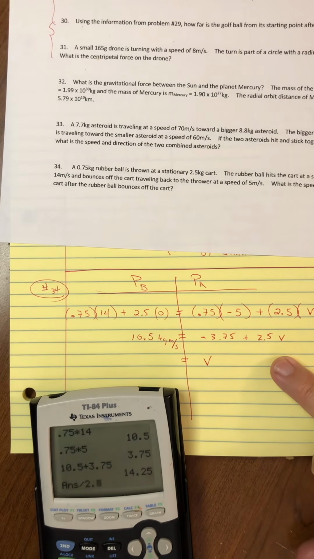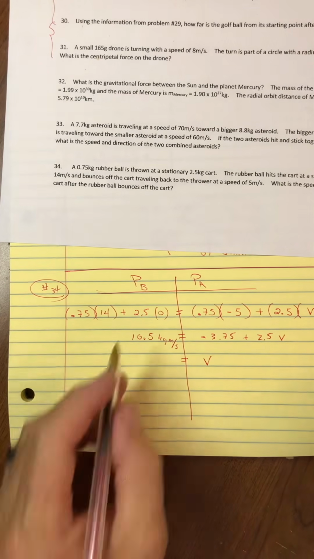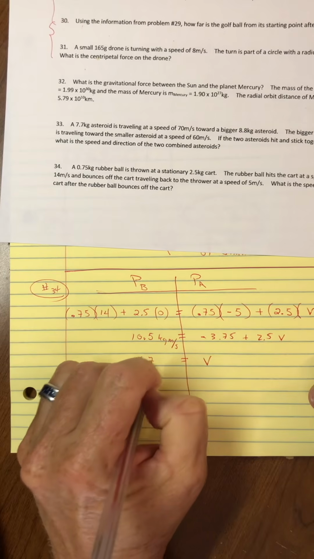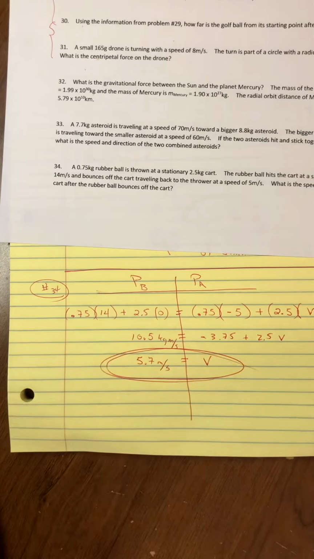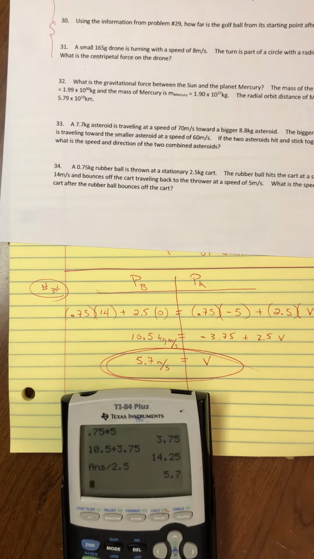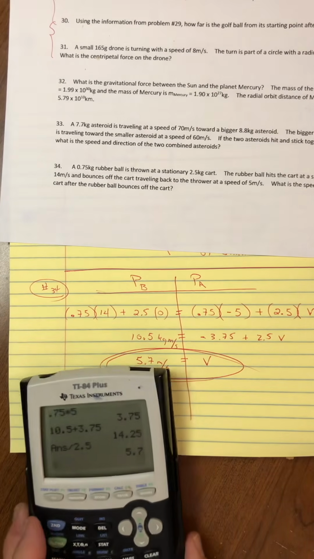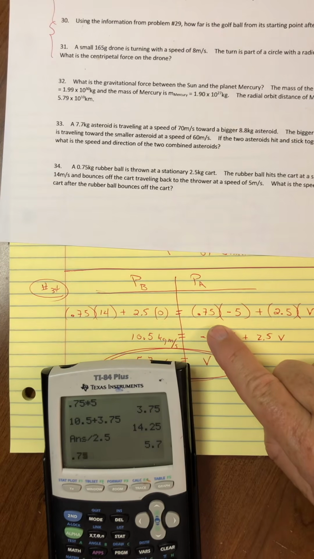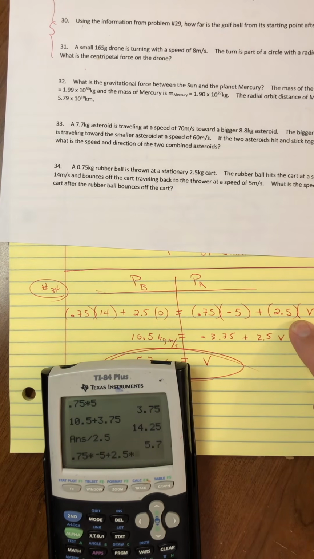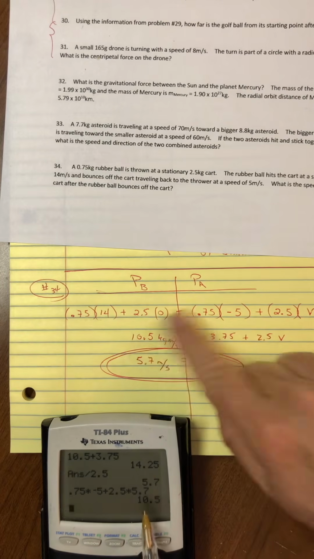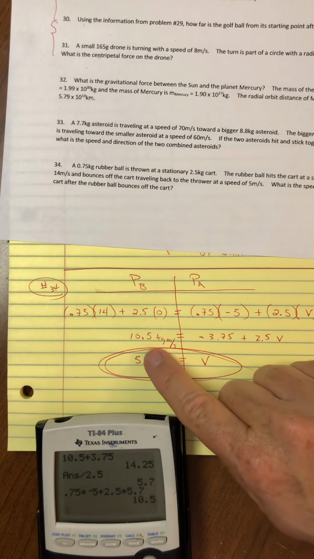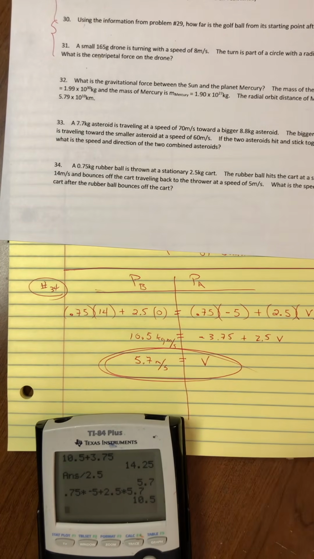And if I divide it by 2.5, I would get a speed of 7.5 meters per second. And so that's the final speed here. And maybe just to double check that, 0.75 times a negative 5, add to that 2.5 times that speed of 7.5, gives me a total momentum of 10.5. Yeah, and that's what we had before the collision. We had 10.5, and so we have 10.5 after.